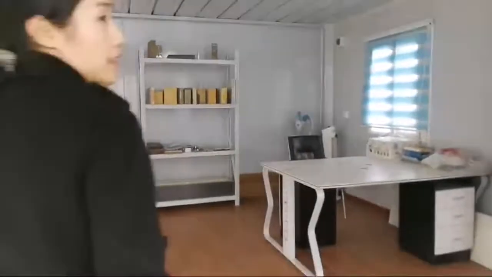I will turn on the light first. Firstly, you are seeing our ceiling. This is much more beautiful, and the long strip. This type, for each unit, we use 6 pieces of the ceiling.